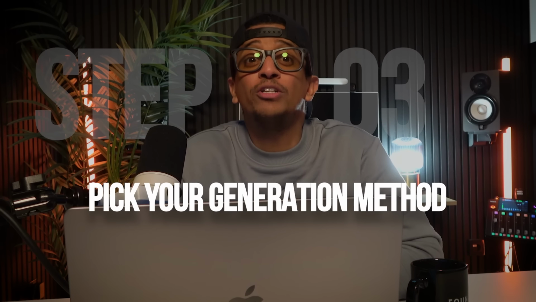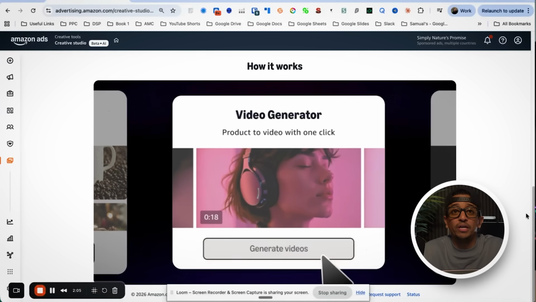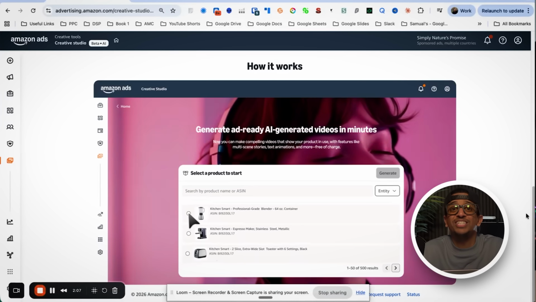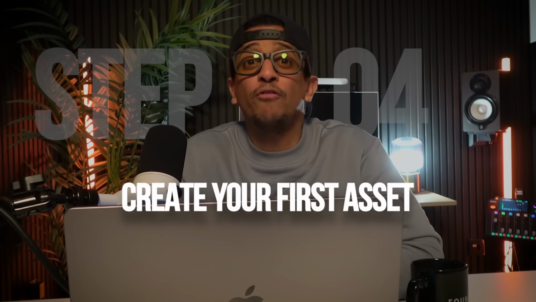Now step 3, once you're in, you'll see 2 main options. You can use the direct generators, so image generator, video generator, and audio generator, or you can use the chat interface, which Amazon calls Creative Agent. The chat is newer and more powerful. I'll start there. And in step 4, to create your first asset, you need a product.